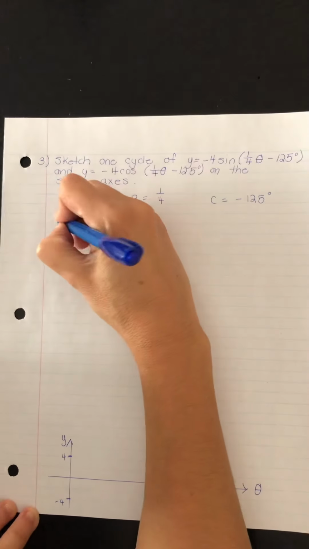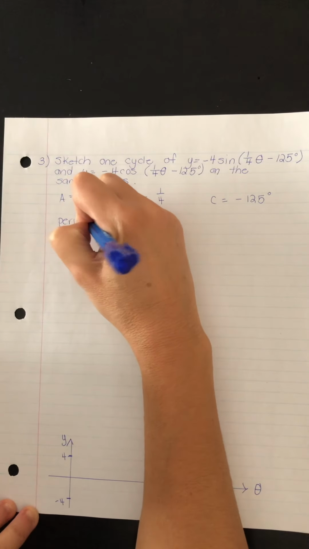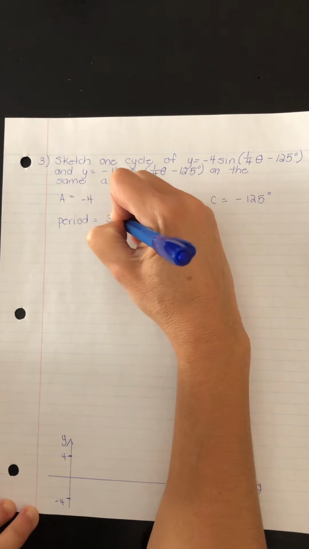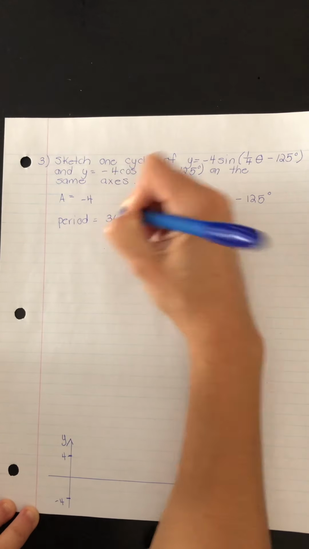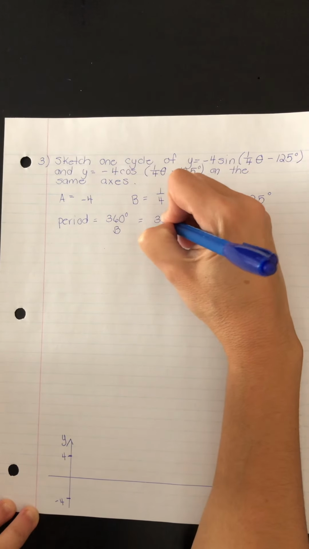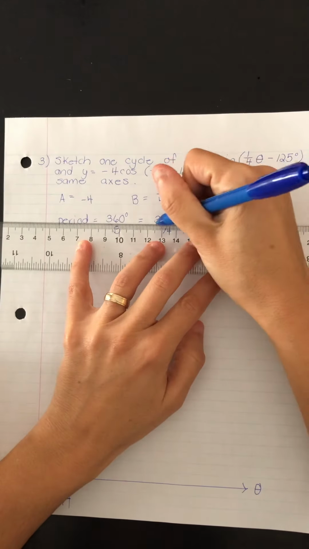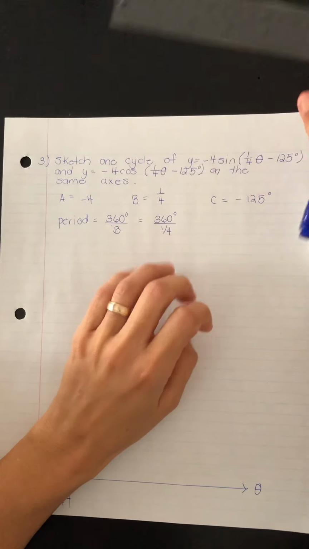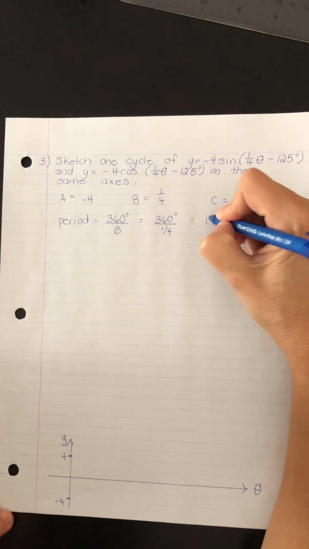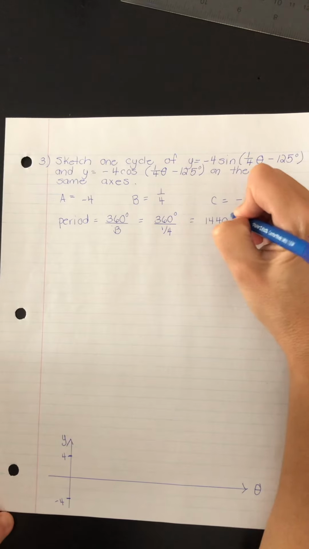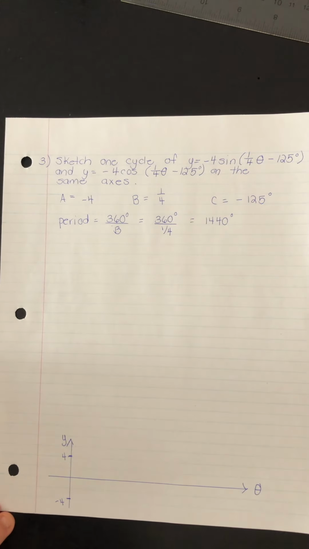Okay, let's do our calculations. Period: 360 degrees divided by B, which is 360 degrees divided by 1/4. So this is 1,440 degrees. So again, what does that mean?